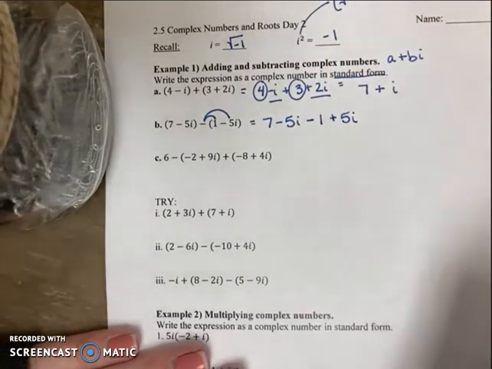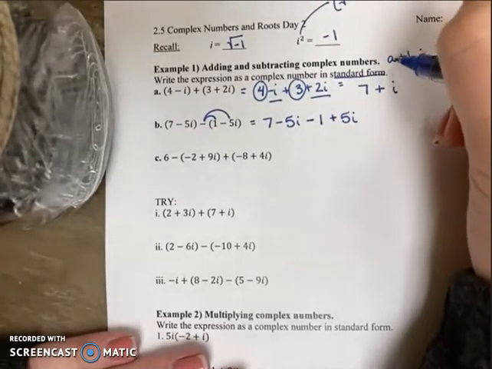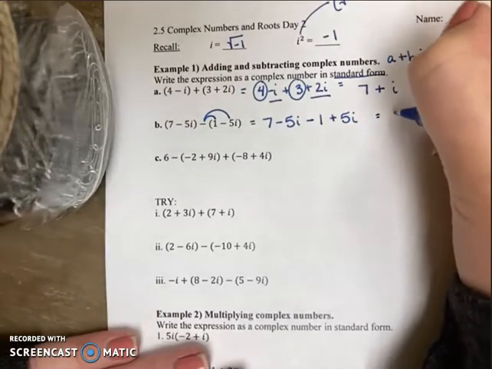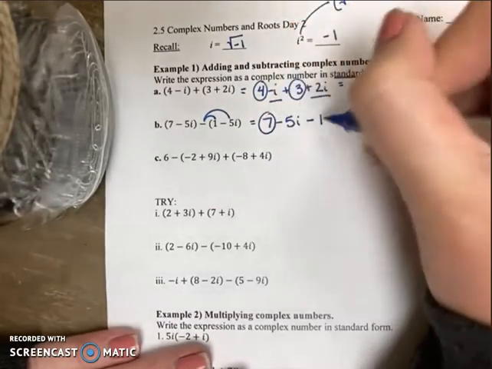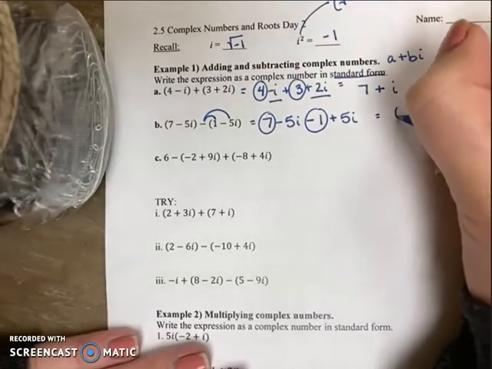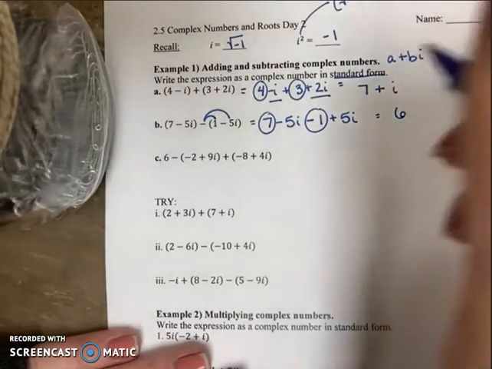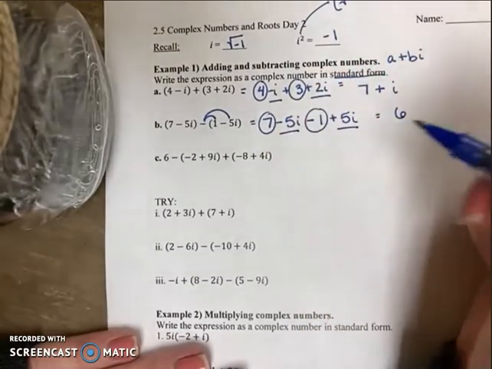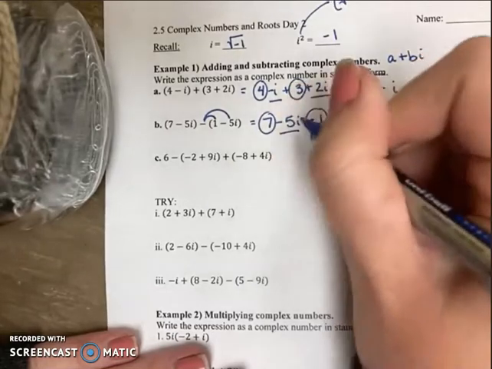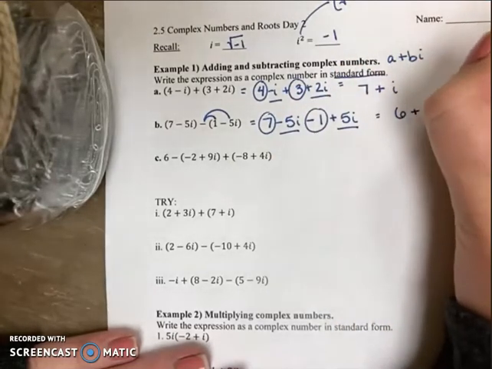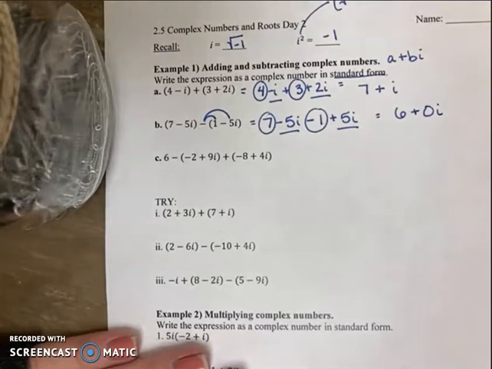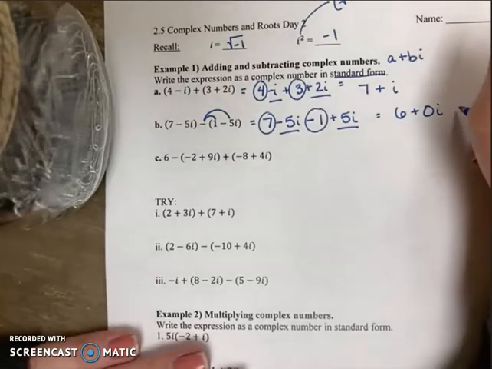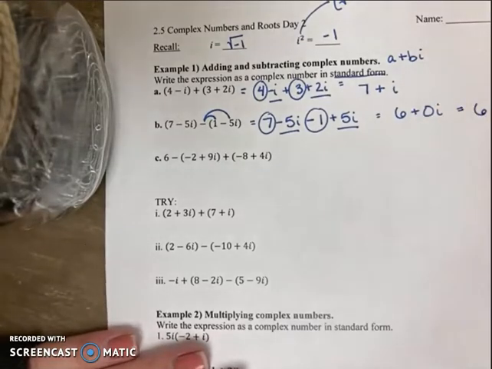Once again, we would like to combine like terms. I'm going to add the real numbers together first because the real number is first in standard form. So 7 minus 1 is a +6. And now I would want to look at the imaginary numbers because that's what comes second. A -5i and a +5i actually cancel each other out. So I could put plus 0i. If I wanted it to be completely simplified, because it's 0i, there is no imaginary number here. I could write it as just 6.